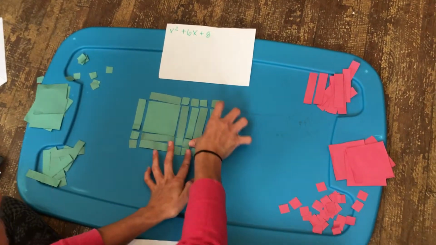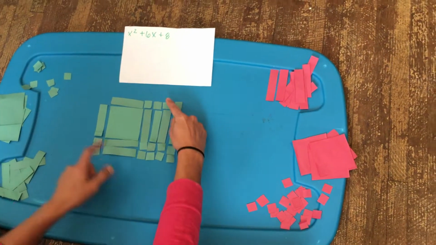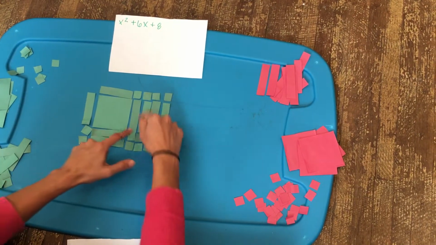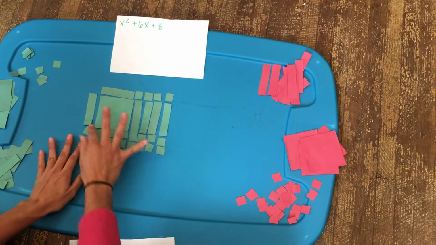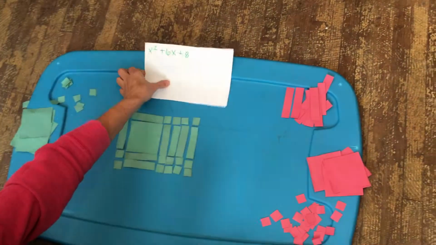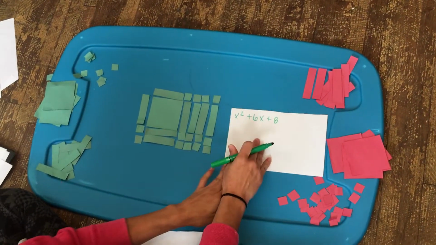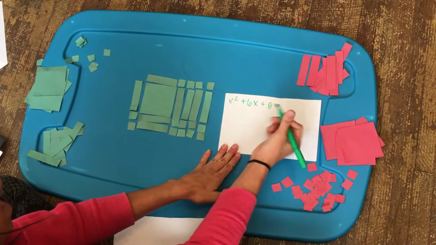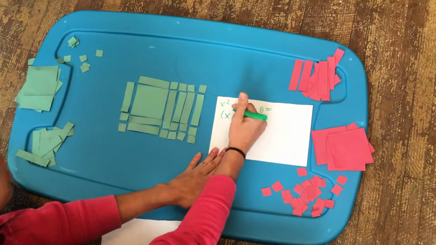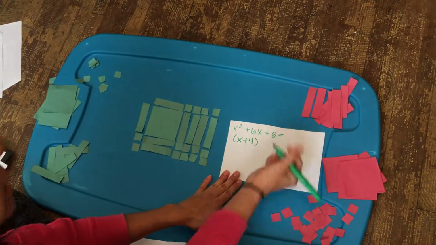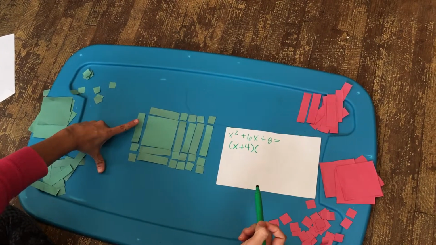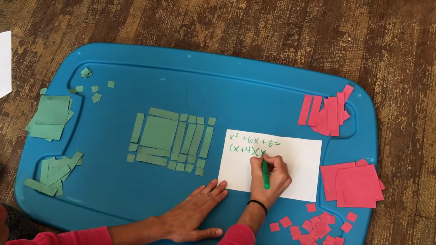Oops, hold on, let me just arrange this a little neater. So 1 times x is x, 1 times x is x. 1 times 1 is 1, 1 times 1 is 1. Yep, I checked all my inner. So we're good. Now, what are these factors? I can see along the top, I'm going to have x plus 1, 2, 3, 4. That's my first binomial. And the other factor, the width, is 1x plus 2.